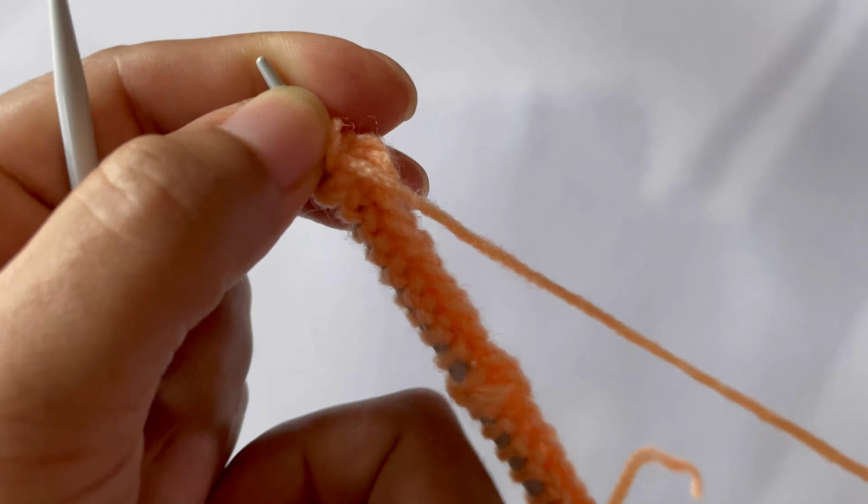Knit 6, and knit 2 together, yarn over 2 times. Knit 2 together, yarn over 1, and these 2 stitches, knit together, yarn over 2 times. That's the repeat from here to here. Knit 6, knit together, yarn over 2 times, knit together, yarn over 1, knit together, yarn over 2. This is the repeat pattern.